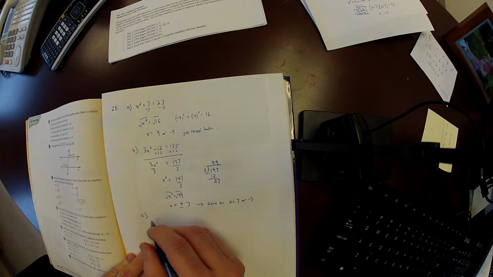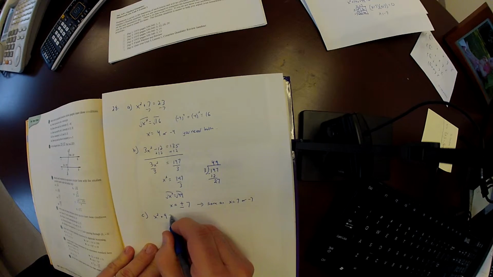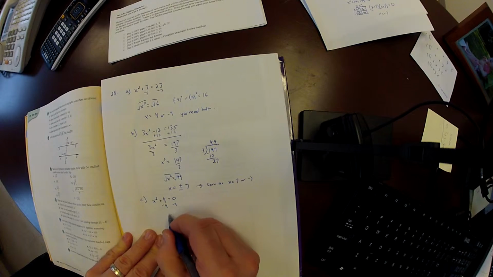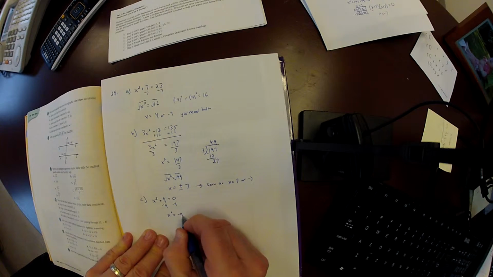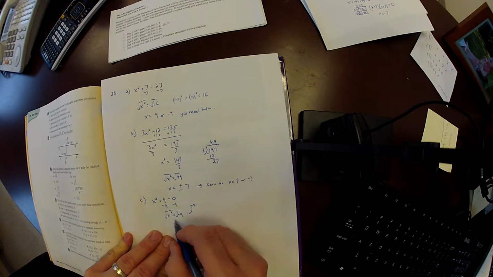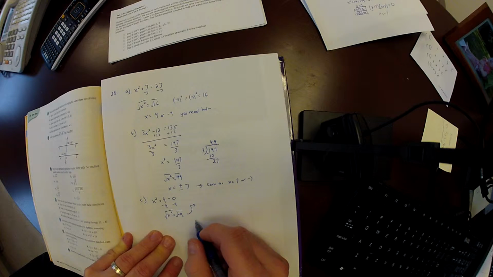Part C of 28 reads x squared plus 9 equals 0. I would begin by subtracting 9. Subtracting 9, I get x squared equals a negative 9. I'm going to square root both sides, and then something strange happens. I can't square root a negative number. There's not two numbers that multiply together to be a negative 9.